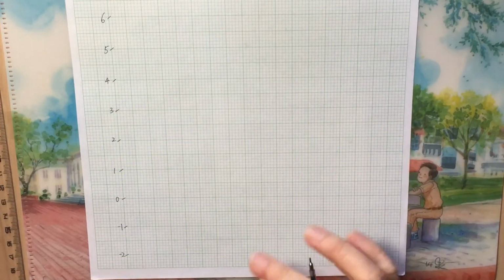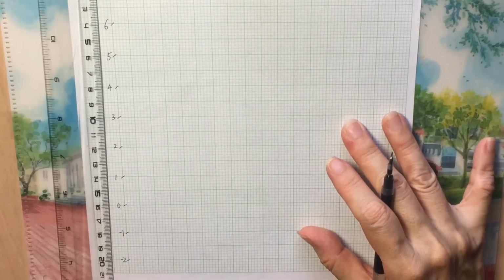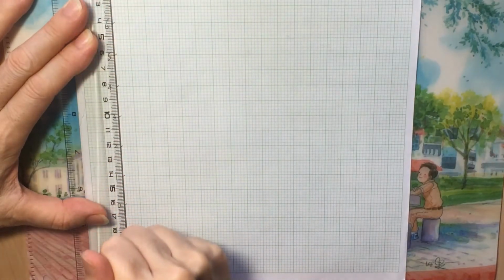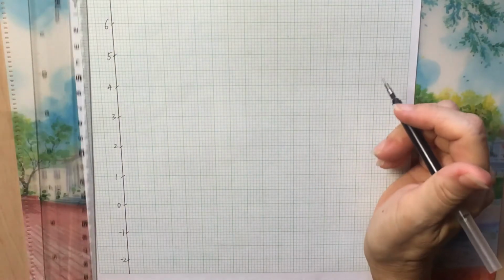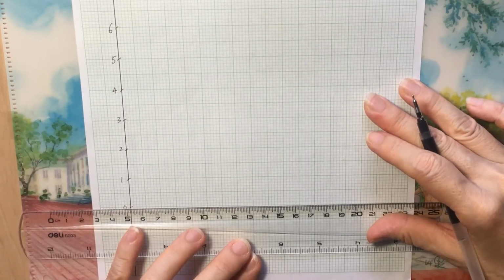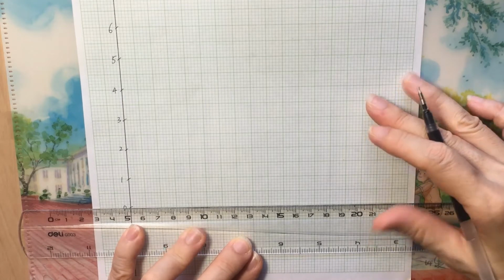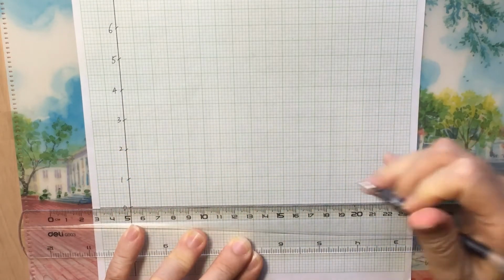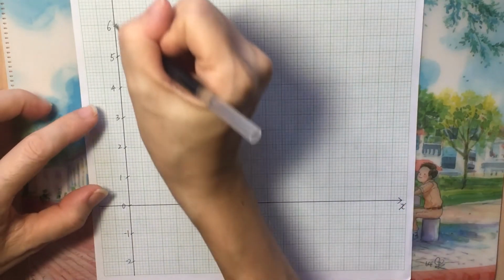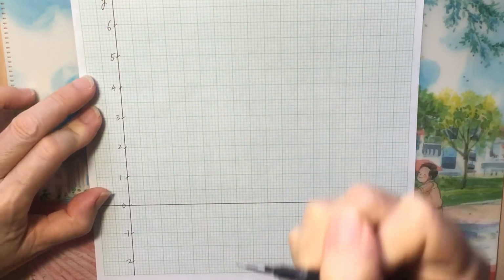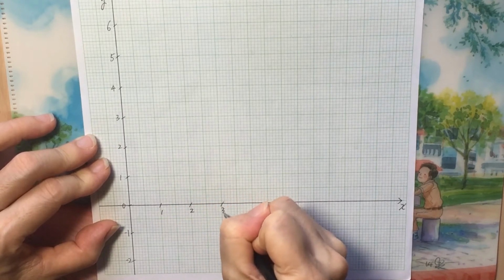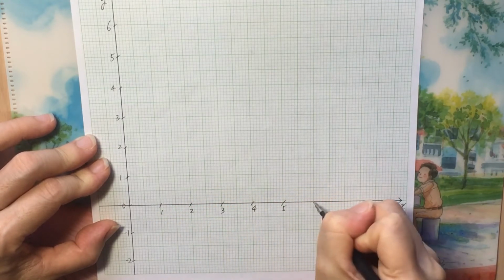Okay, so this is my vertical values of y. And then my horizontal value of x from 0 to 6. Every 2 cm represents 1 unit. So this is my x-axis. This is my y-axis. Okay, so here 1, 2, 3, 4, 5, 6.